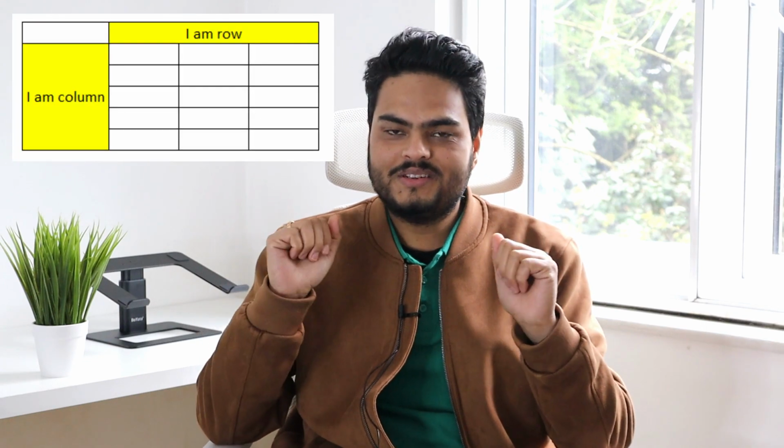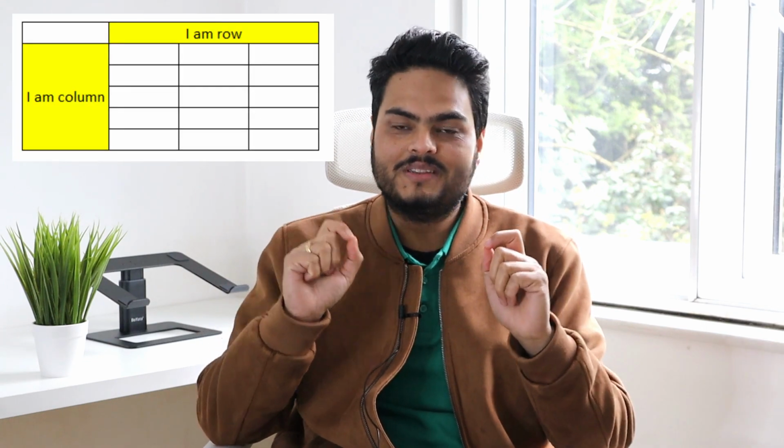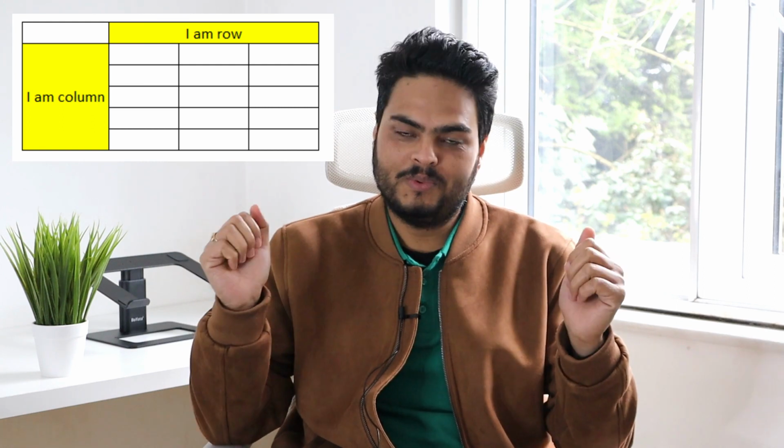What comes to your mind when I say the word data? Some good looking rows and columns like this, is it? If a fresher thinks like this, I don't have a problem. But if an experienced data scientist thinks like this about data, then I have a problem.